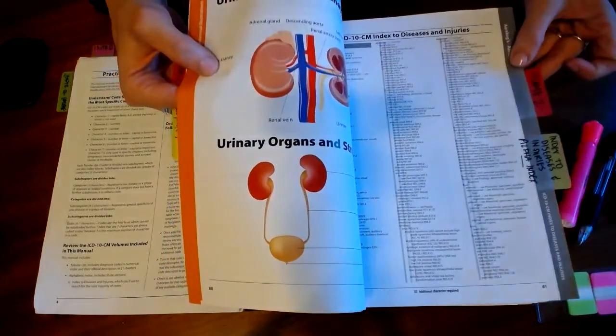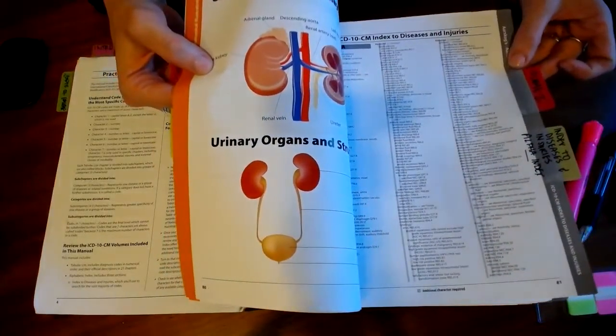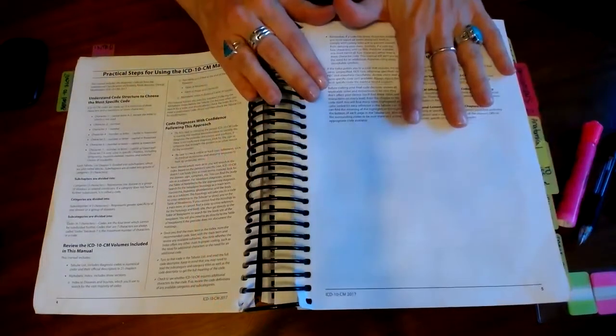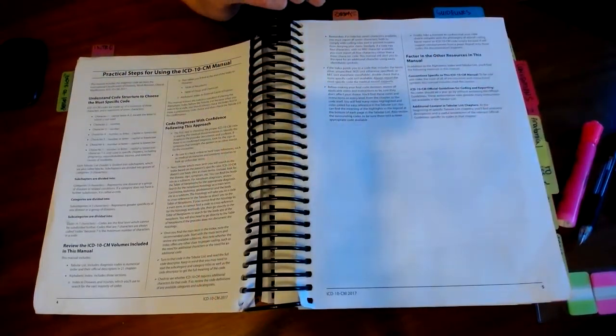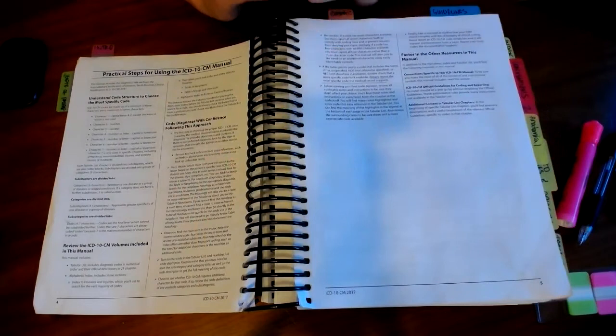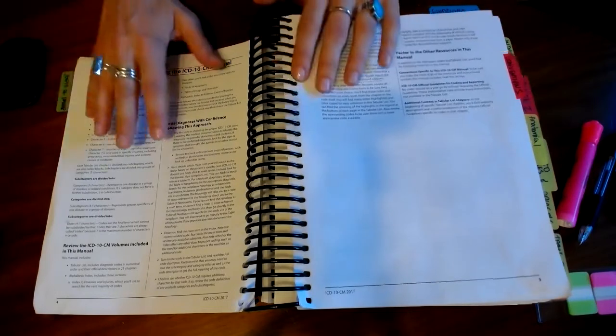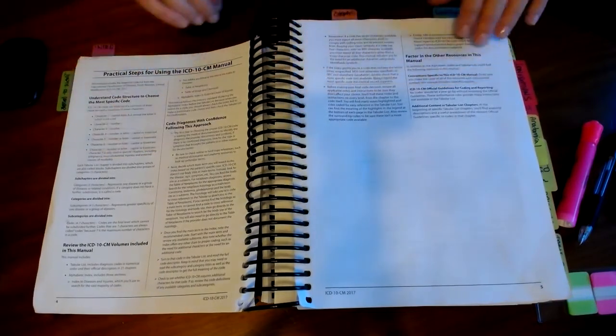If you didn't watch our last video, you probably should, but also make sure that you are tabbing your volumes. So alpha index, volume 2, that's going to need a tab that says alphabetic index and volume 2. And then volume 1 is your tabular list. So it's important to know the differences there. And also your tables. And that's really what the practical steps cover, that information.